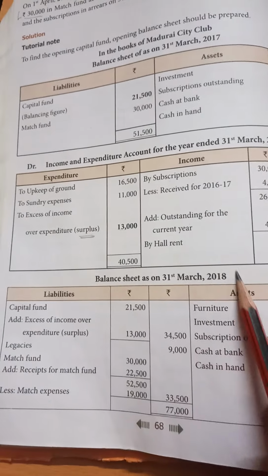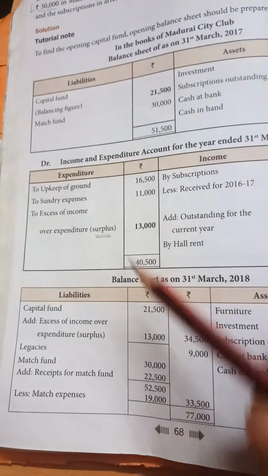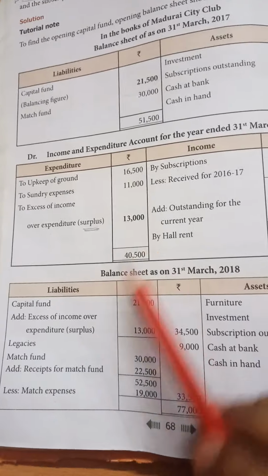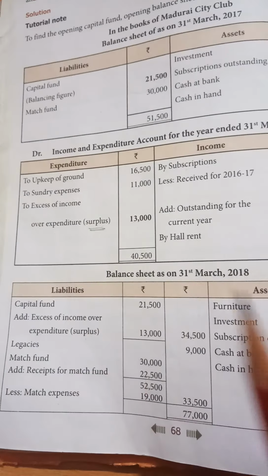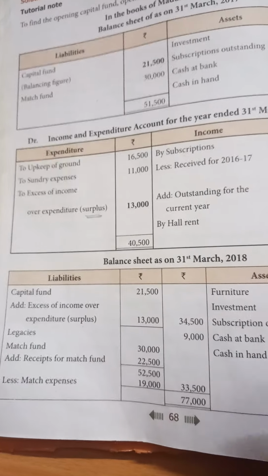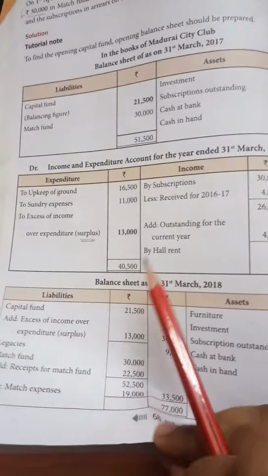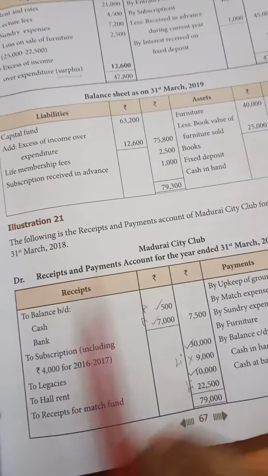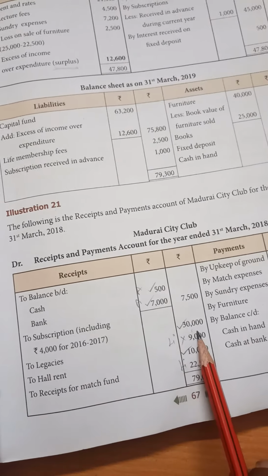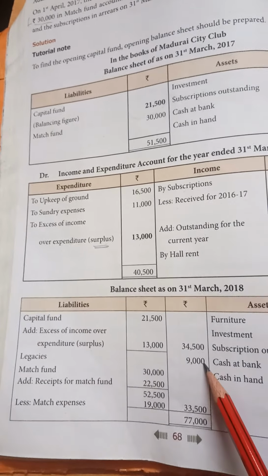Balance sheet as on 31st March 2018. Take up the capital fund first and add your surplus. Always do this as your first account. That is, capital fund, add surplus if it is a surplus. If you get a deficit, you have to deduct it. After that, move on to your receipts and payments. You have to write legacies and you have to take up match fund. So legacies amount to 9,000.